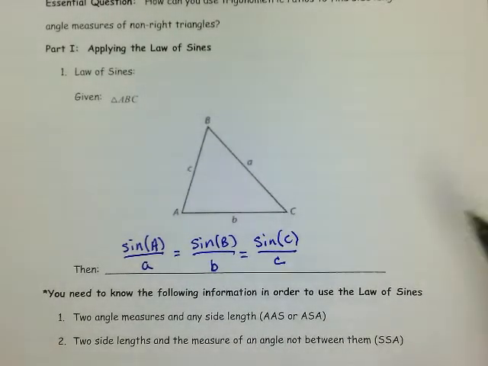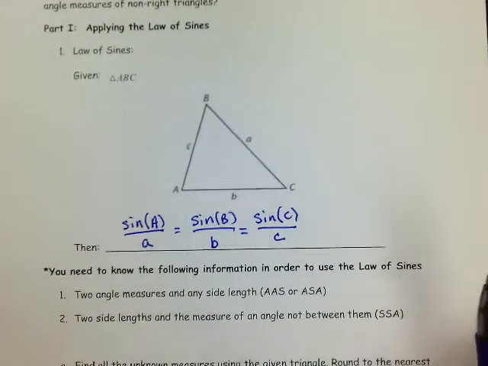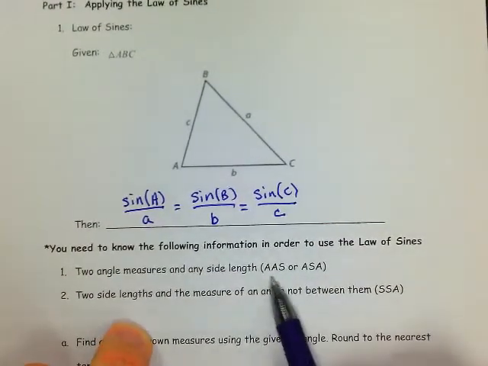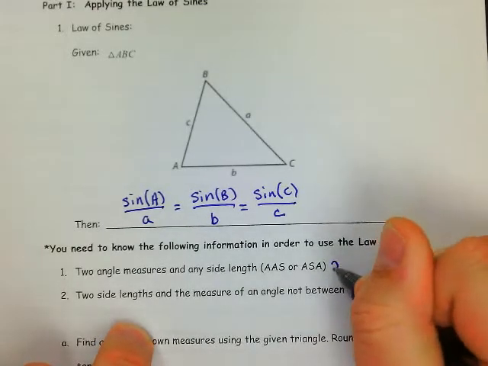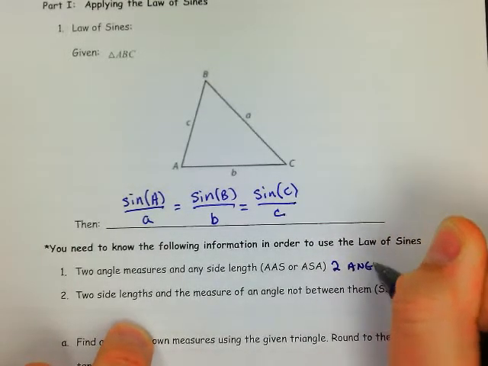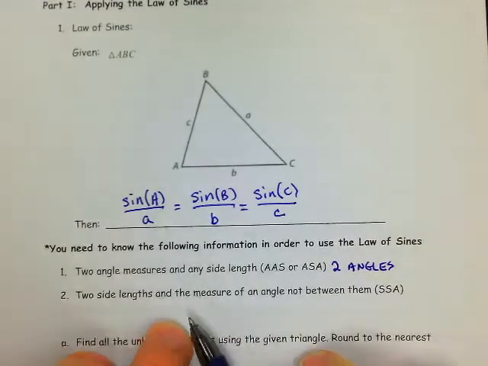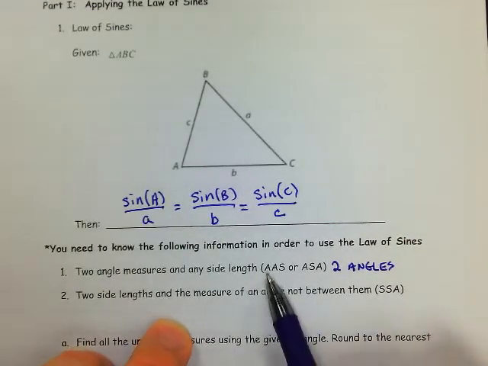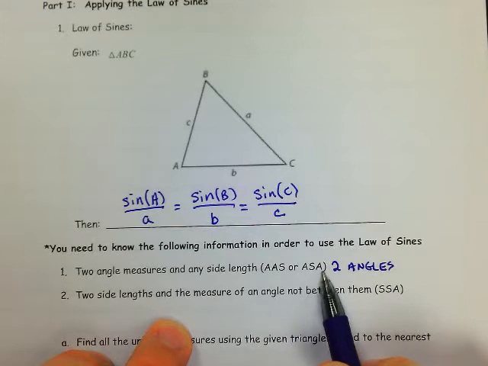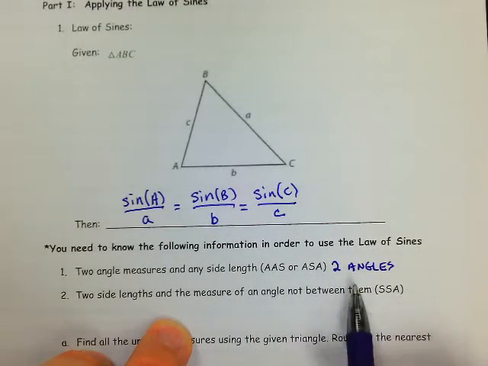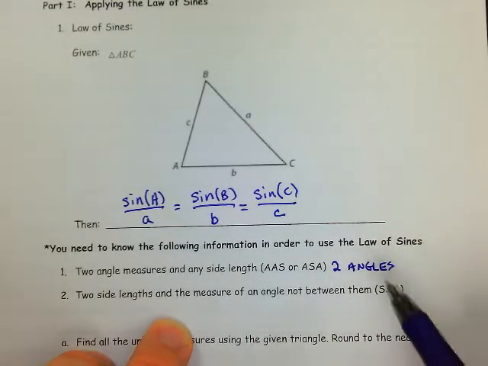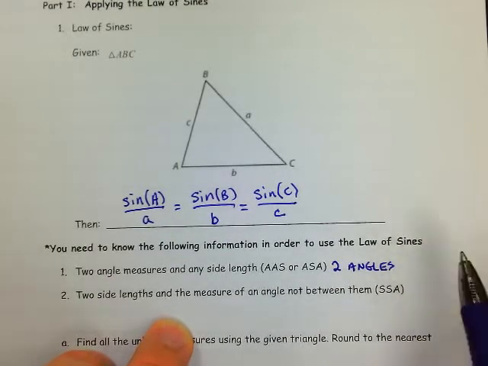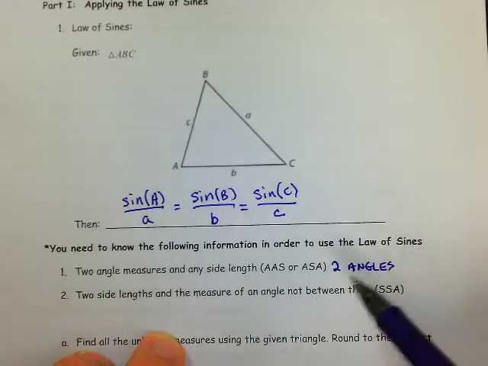Now, this first video is only going to worry about two specific cases. The first one we're going to talk about is when I know the two angles. This is the two angles law of sines. So either angle, angle, side, or angle, side, angle we can use to find the missing angles or sides of any triangle, regardless of whether it's a right triangle, obtuse triangle, or acute triangle.